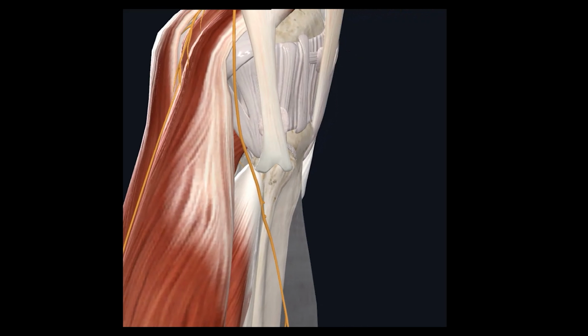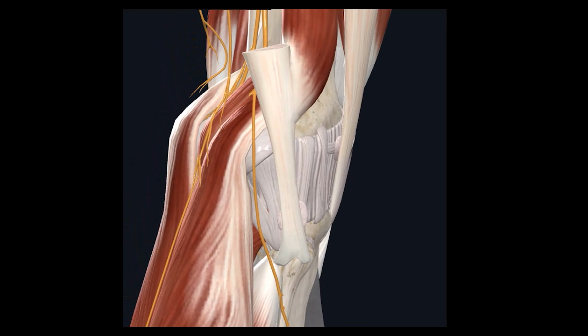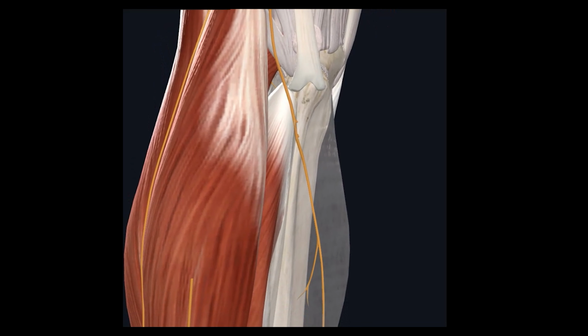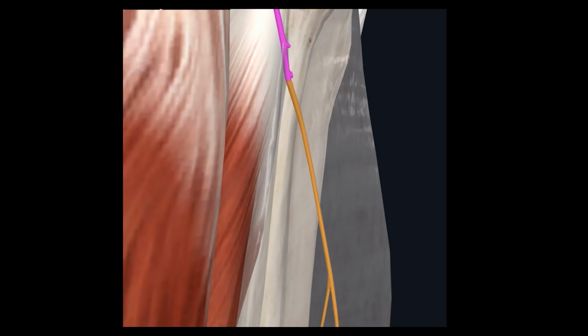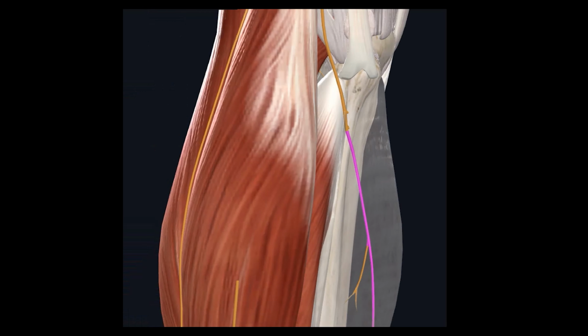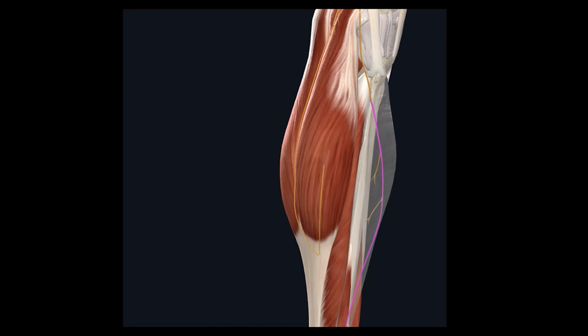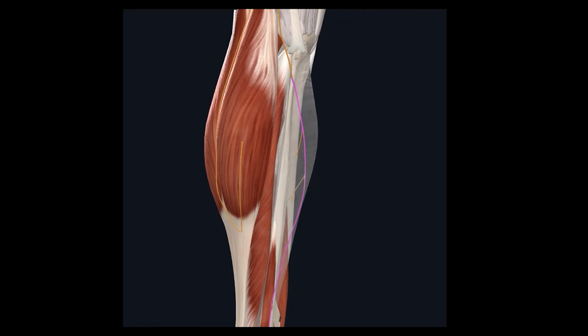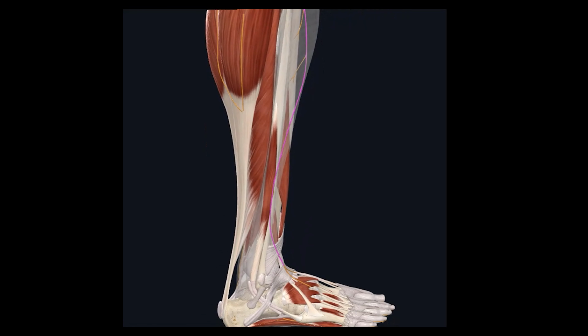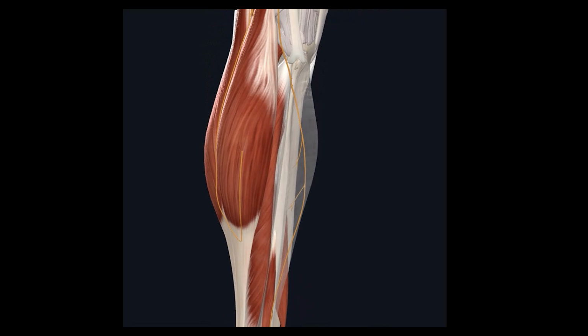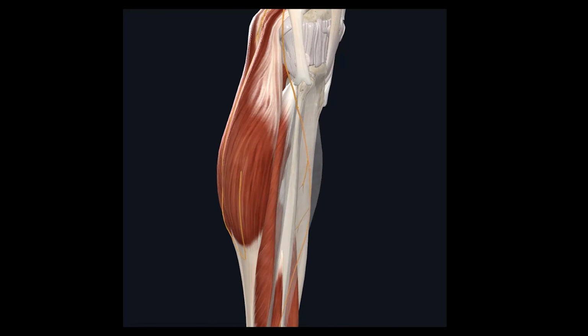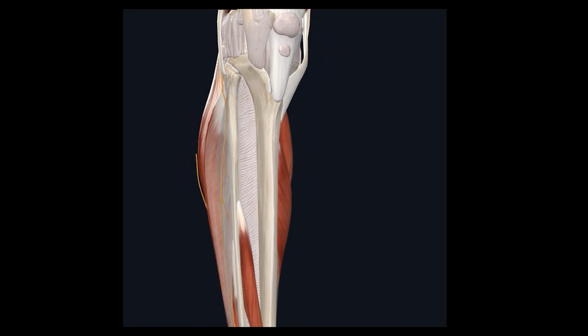So back at the knee again, and back to the common peroneal nerve. And we also have a superficial branch of the common peroneal nerve. And this descends in the lateral compartment of the leg and penetrates the deep fascia to enter the dorsum of the foot, which will be evident in a second. So we have the superficial branch here.